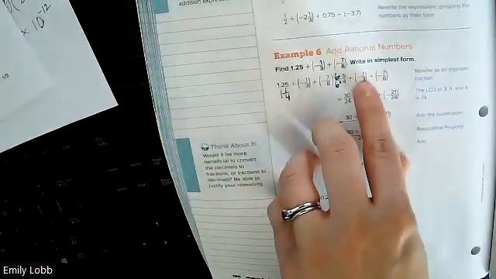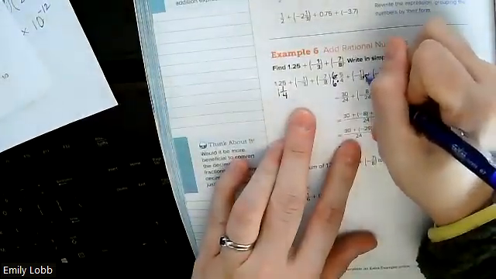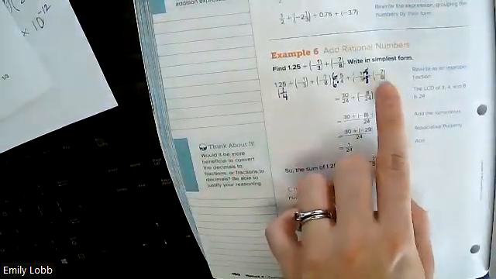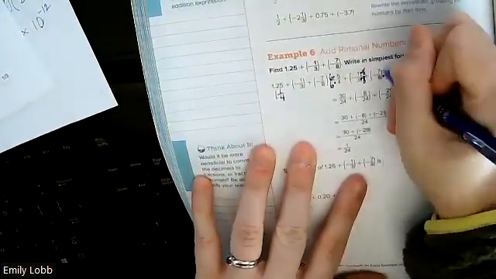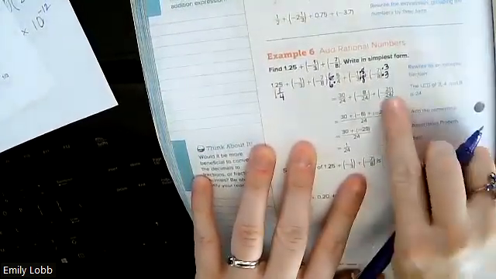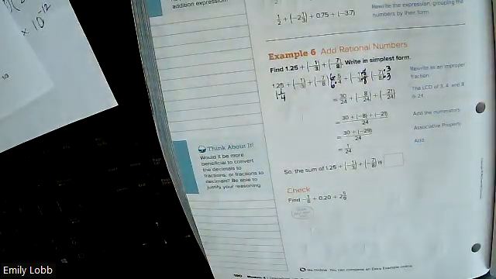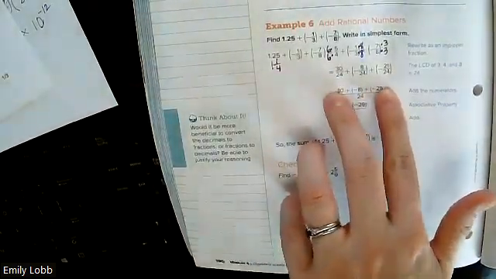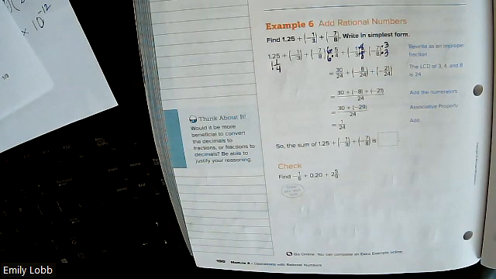What times 3 is 24? 8. So they multiplied the 1 by 8 to get 8. Then what times 8 is 24? 3. So they multiplied 7 by 3 to get 21. Then they put all the numerators on top, because that's what we're combining. Once we have the same denominator, we're just adding up the numerators.